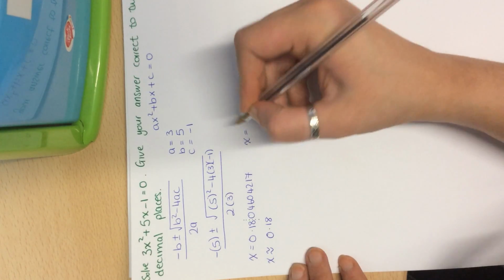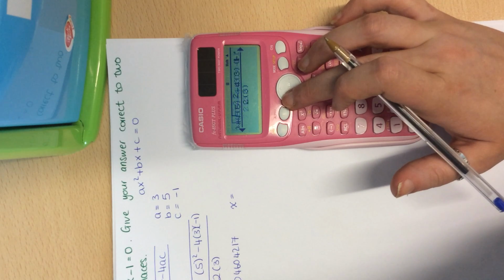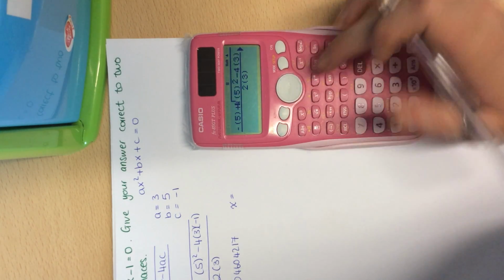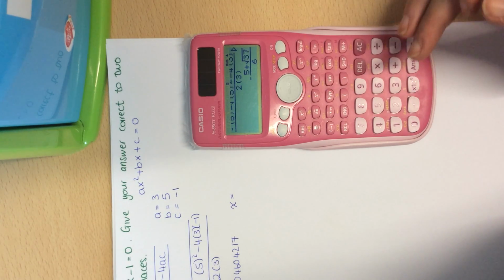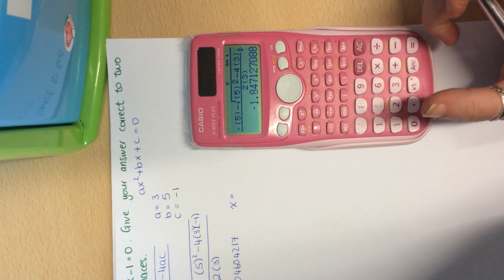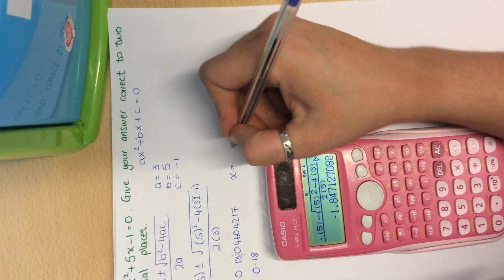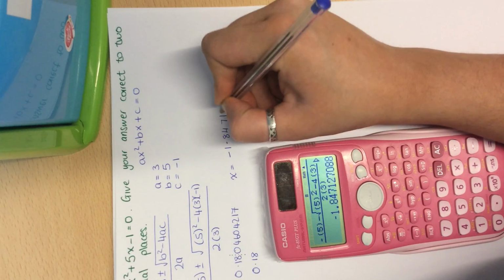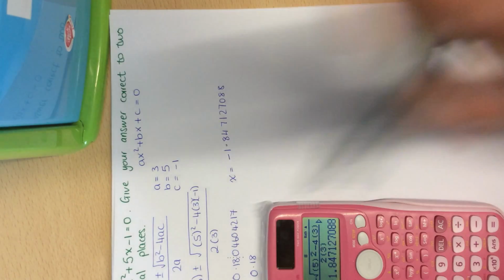Now, I need my negative one. So I'm being lazy and smart about it. I'm going to go all the way back, pressing my back button there, and go, okay, minus this time. Now, same thing, I'm going to go S to D because I want it in decimal form, and the first answer I get. Notice how I'm writing it all out. I'm not writing it out for me. Make sure you write it all out. 1.5 27088. Now, 2 decimal places, so that means 2 figures after the decimal point. That's where we're cutting it.